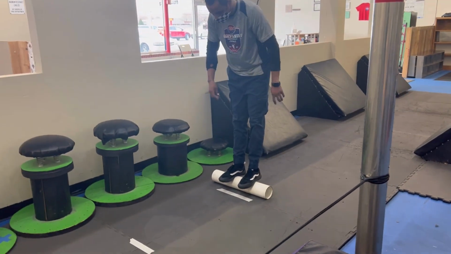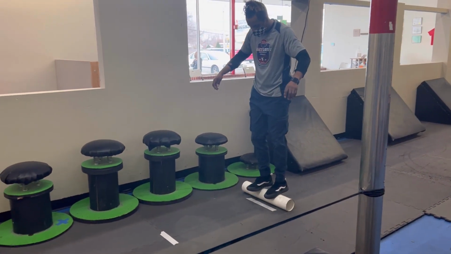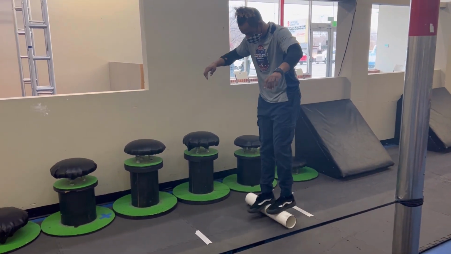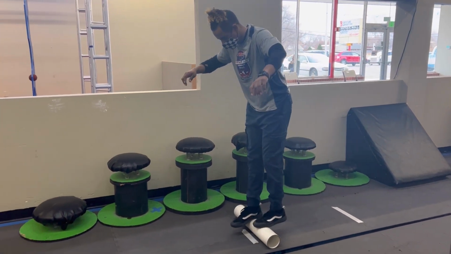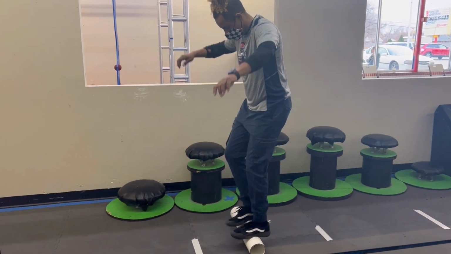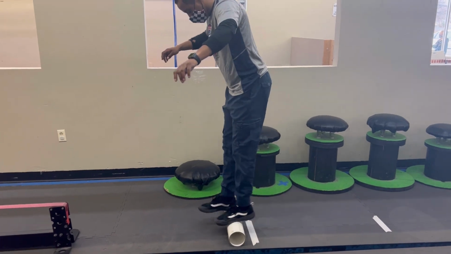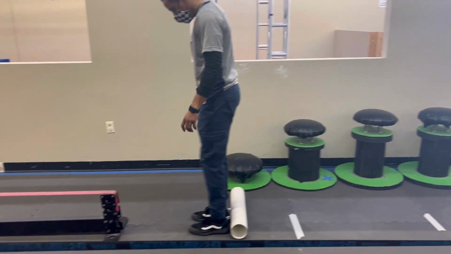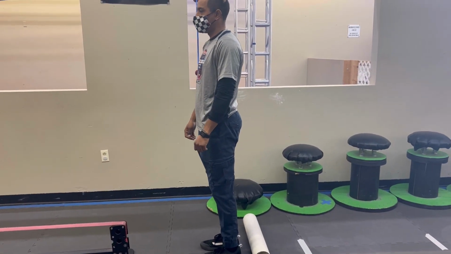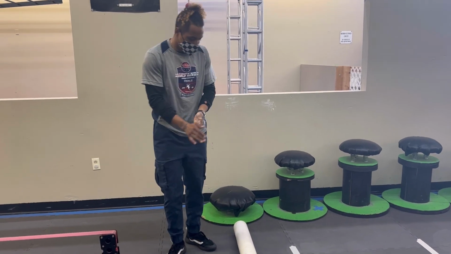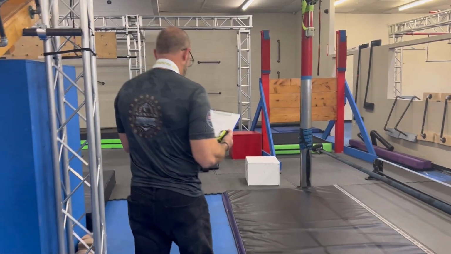This is a 2-point obstacle. That's 1 point. And that is completion of 2 points. Okay? So again, start behind the line and you must finish past the line. All right? Next obstacle is the rings.